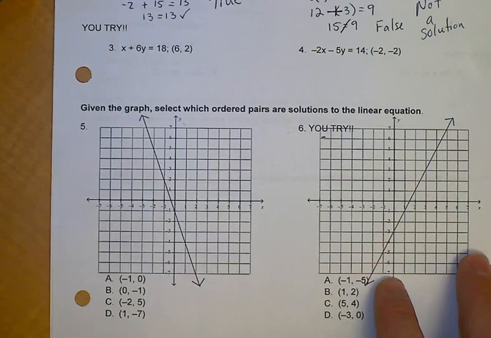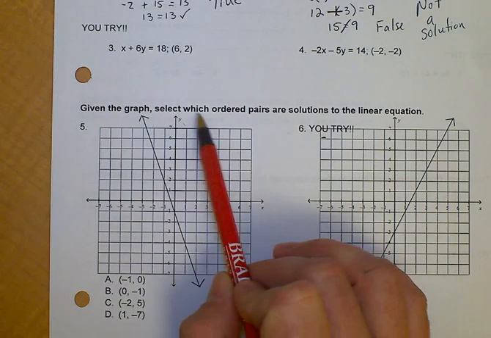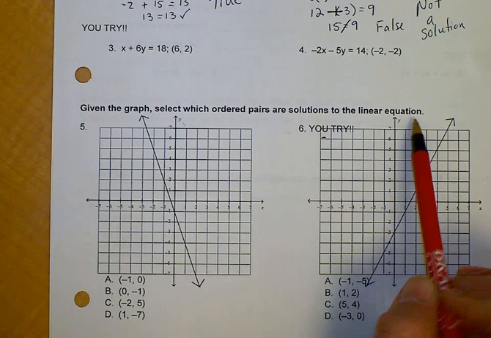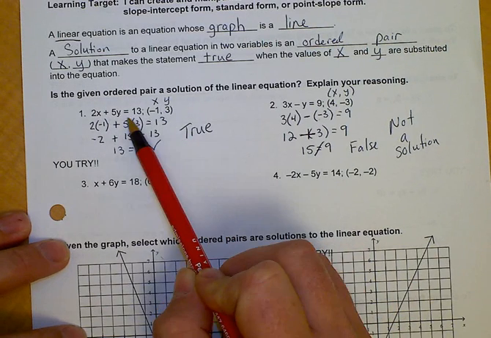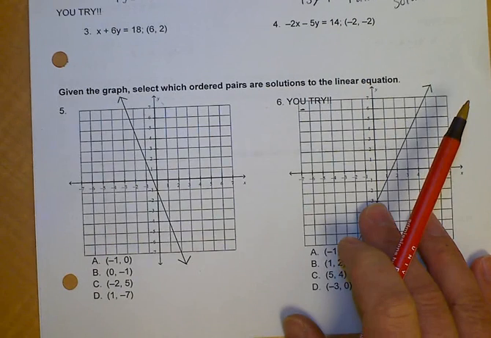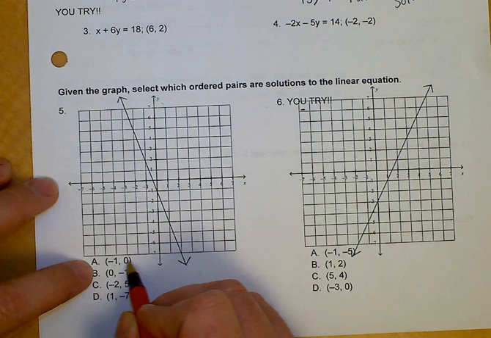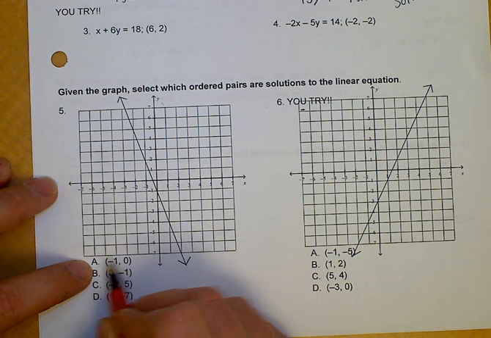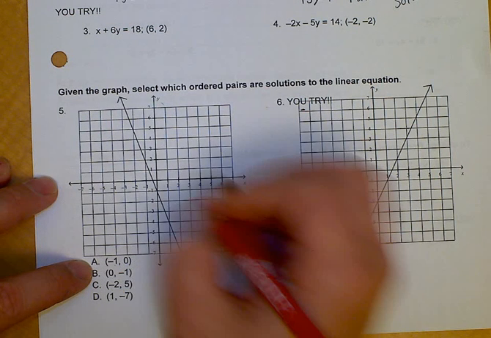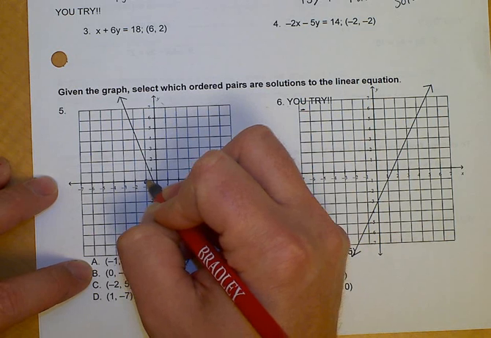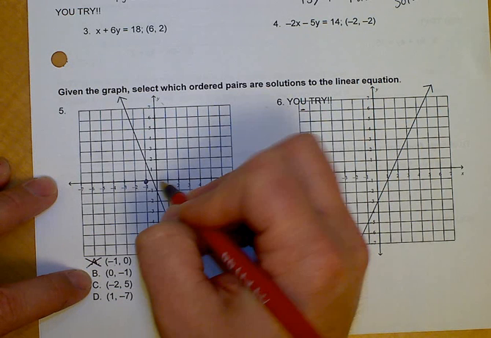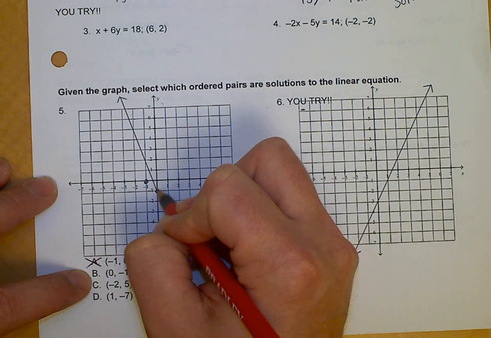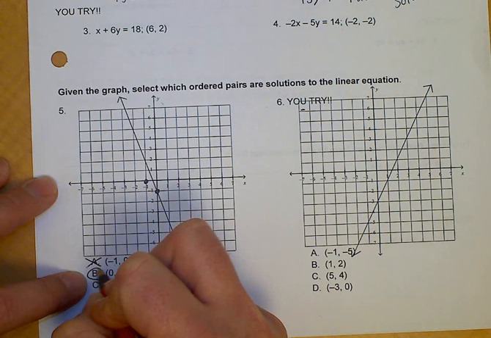Okay, so it says, given the graph, select which ordered pairs are solutions to the linear equation. So remember up at the top I said if this was true right here, then this point is on the graph. Alright, so what I want to do down here is just see which of these points are on the graph. So -1, 0. Remember, it's left or right for the x, and y is up or down. So -1, 0. Okay, so that's not a solution. It's not on the graph. B, 0, -1. Okay, that is. Alright, let's select all that apply probably.